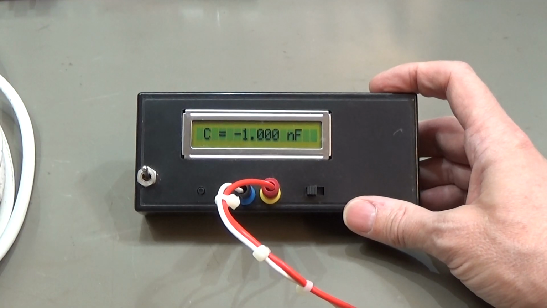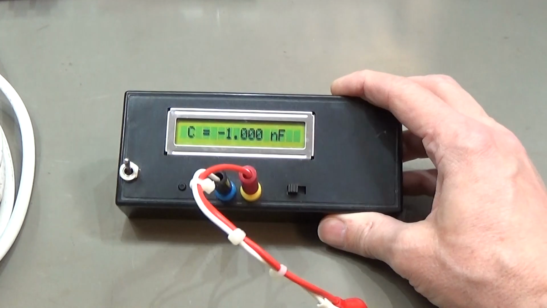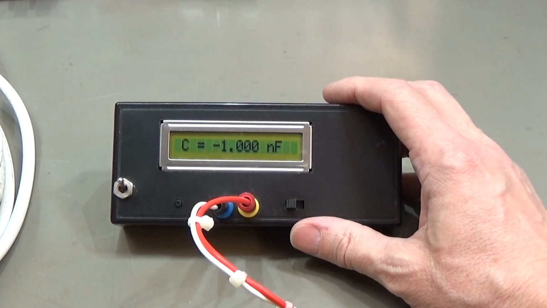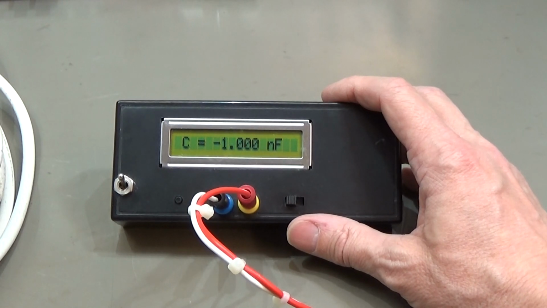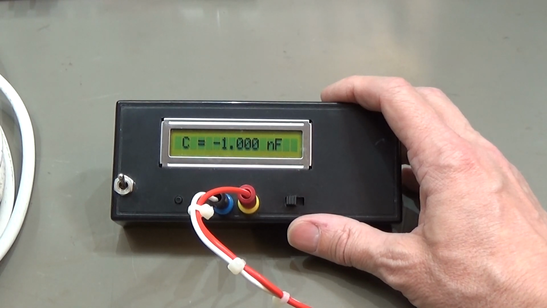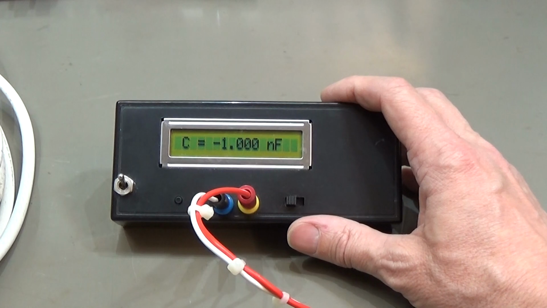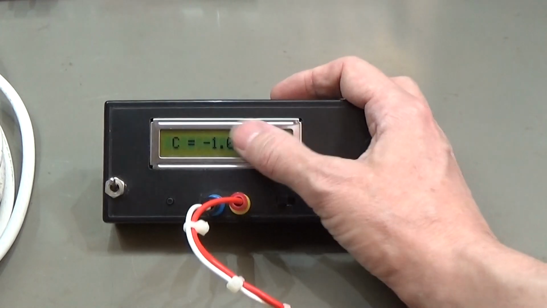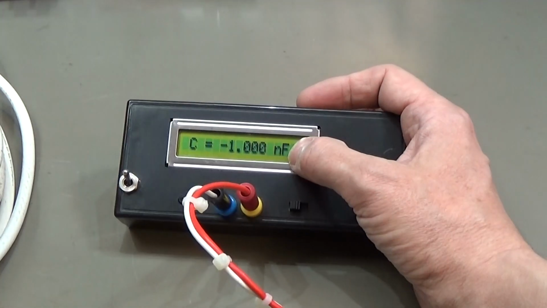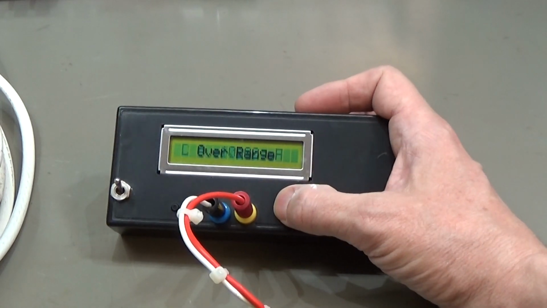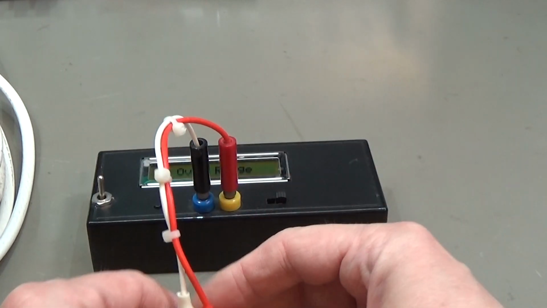And the only device you need is something like this. This is a very cheap capacitance and inductance meter. You can switch it between, you see it already here, farad and, yeah, this is now overrange.